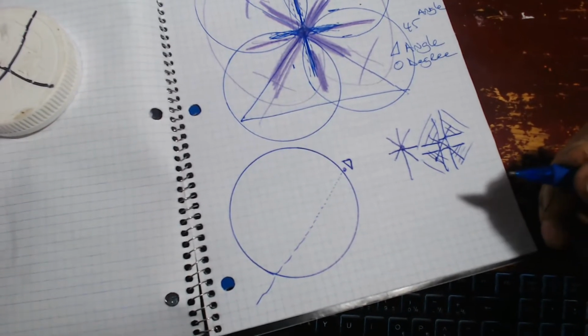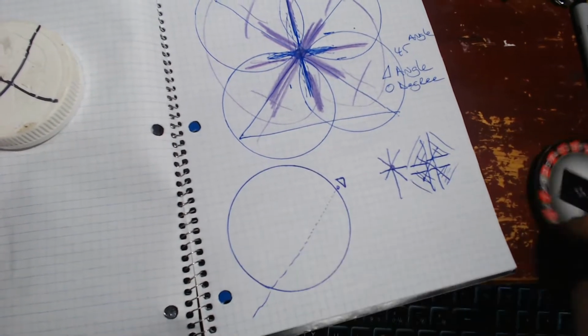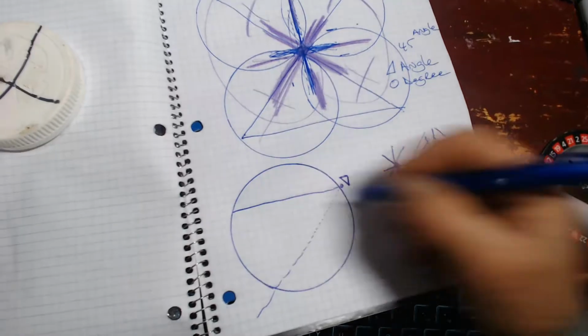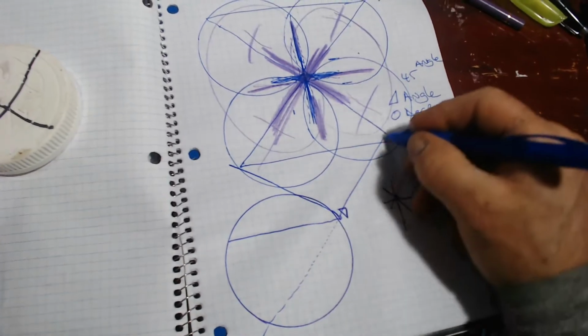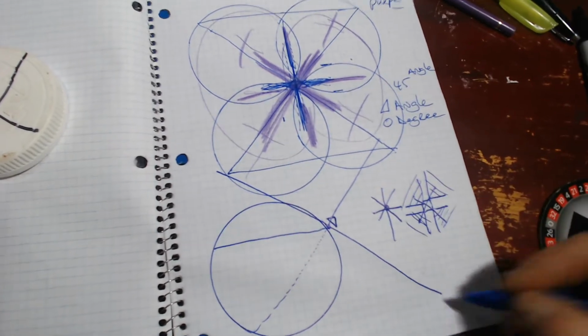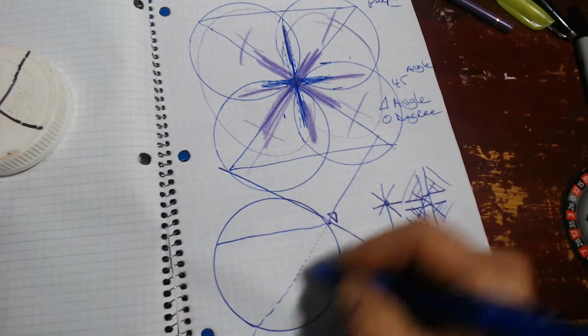Are we going to do the circle this way? That means my circle would have to move over. If I would be finding the center of the circle here, the center of the circle here, the center of the circle here, or the center of the circle here, right? By starting here and moving here.